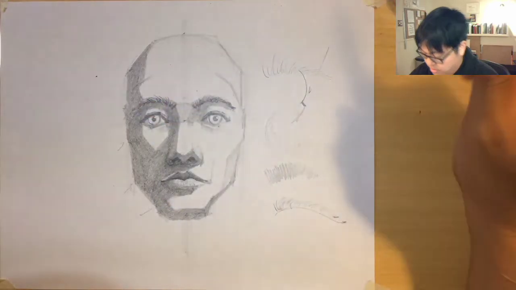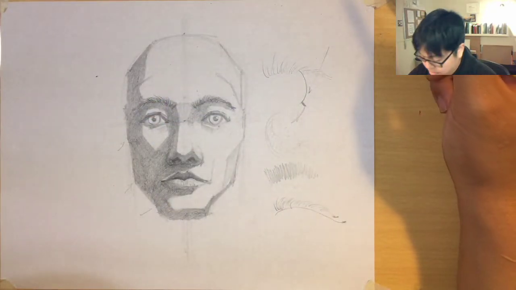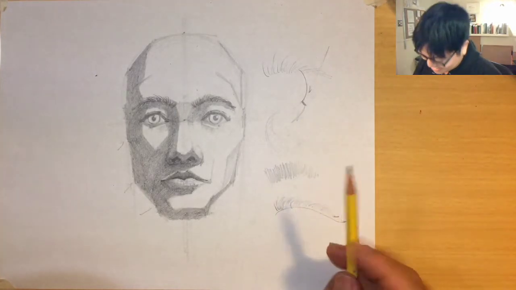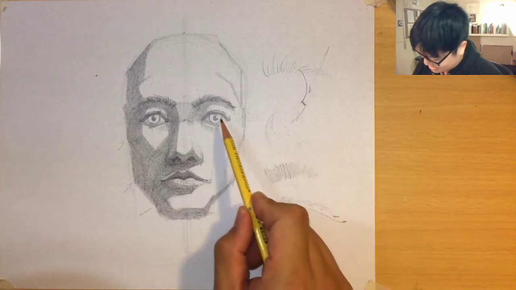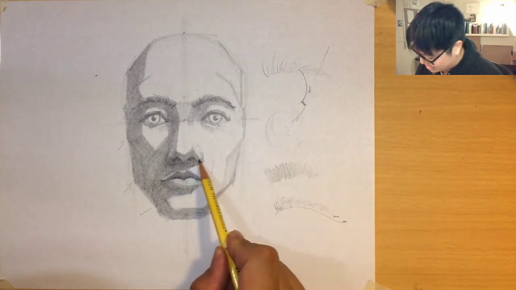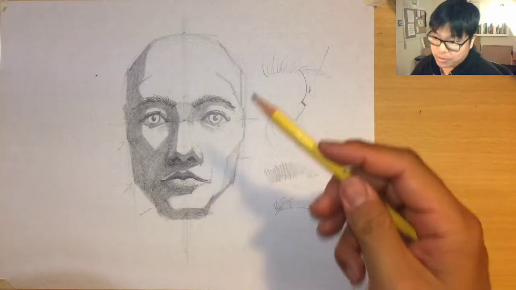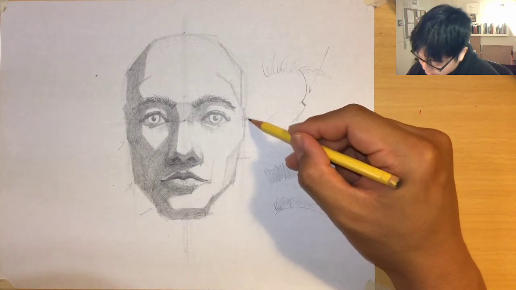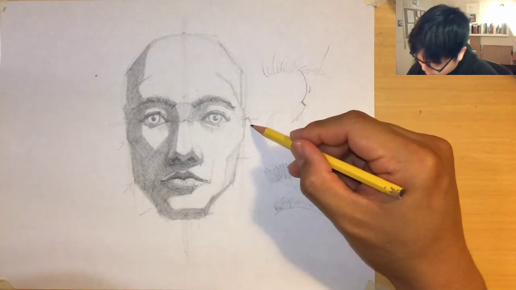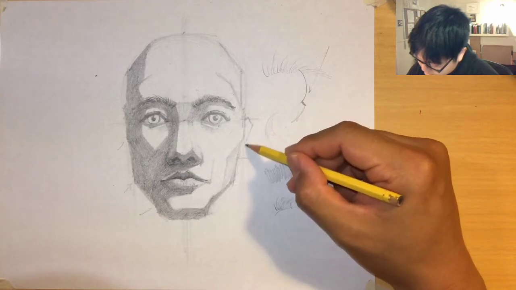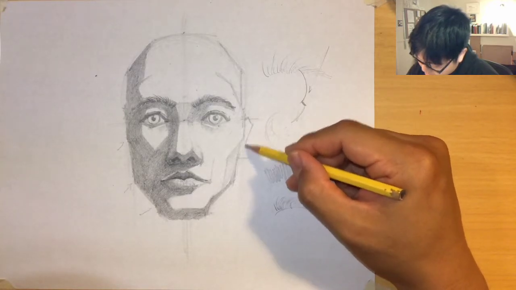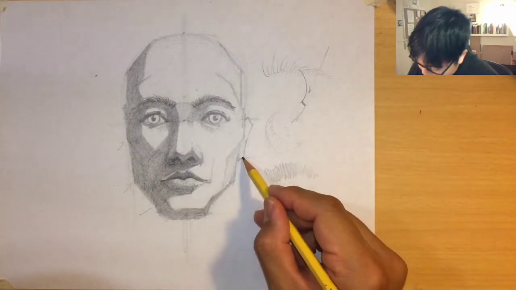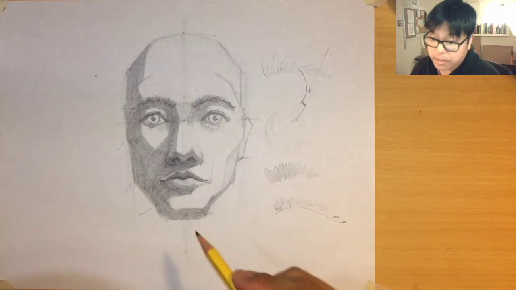Now let's see, what else can we do here? Oh, I forgot the ears. Let's give this person some ears. These are approximate as well, but the eye line and the tip of the nose, the ears exist within these dimensions. So for the top of the ear, you can do a small V, wrap that around, kind of like so. This line is almost vertical, and then another tiny diagonal line like that.